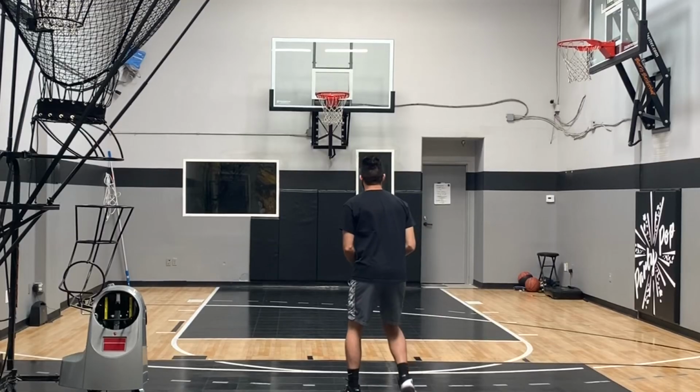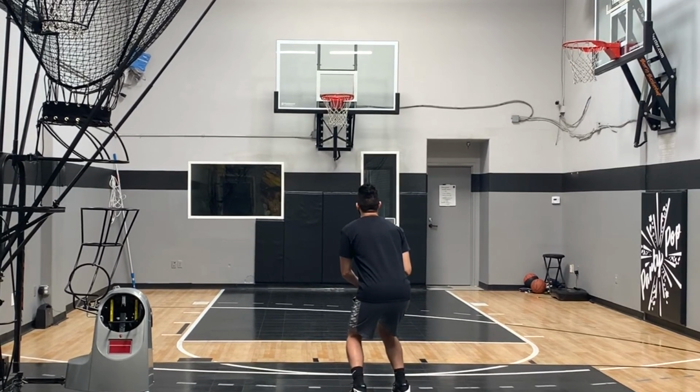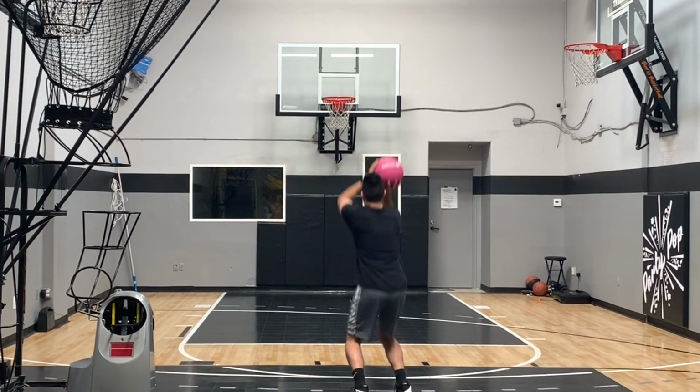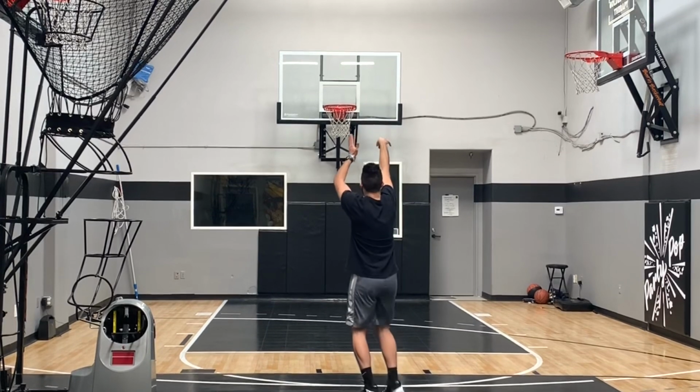But let's just say that I'm shooting it right here. You can notice that my body is rising with the ball and my hips are about to lock as that ball reaches my set point, and then as I follow through all the way, my wrist, my hips, my ankles, everything is moving in a nice synchronization there.